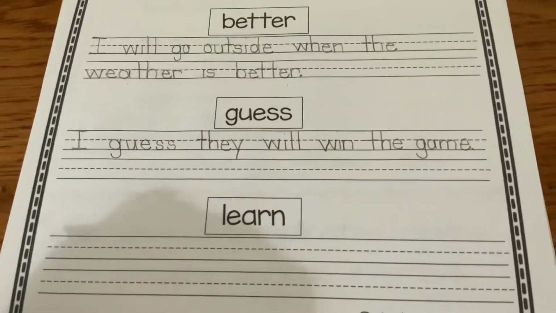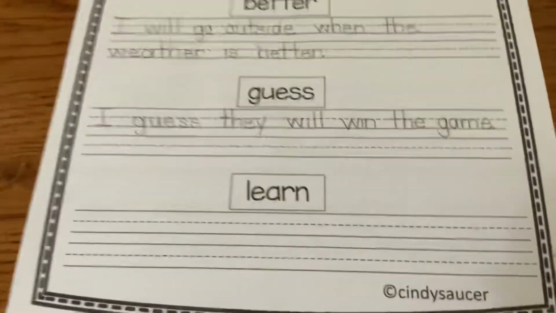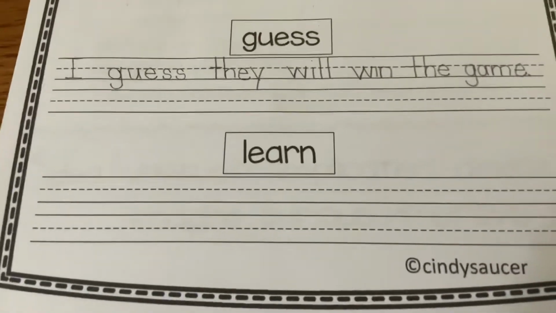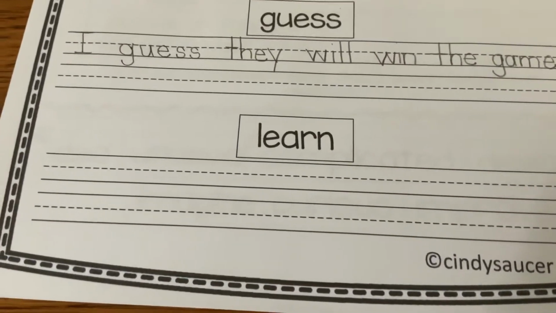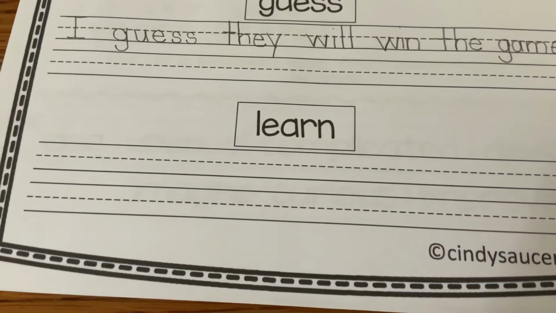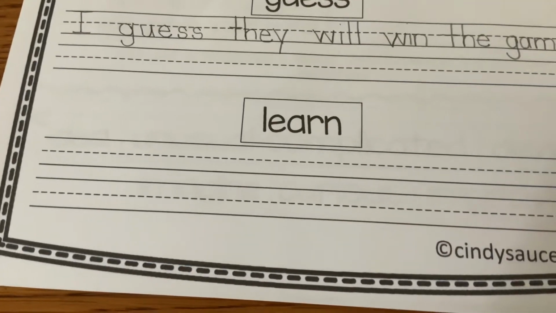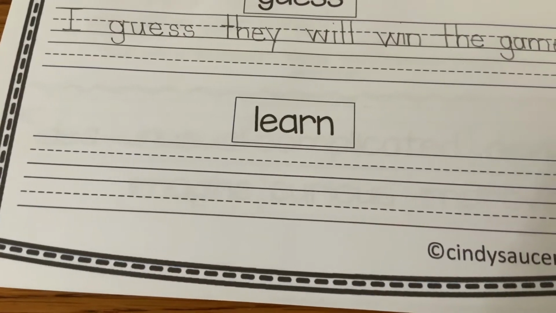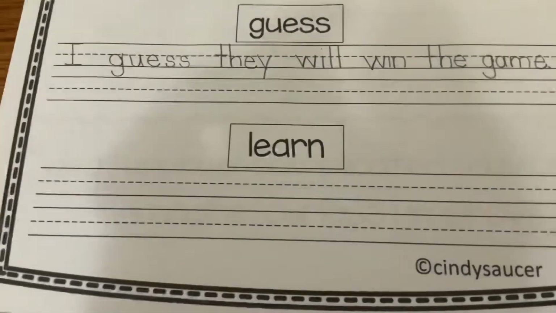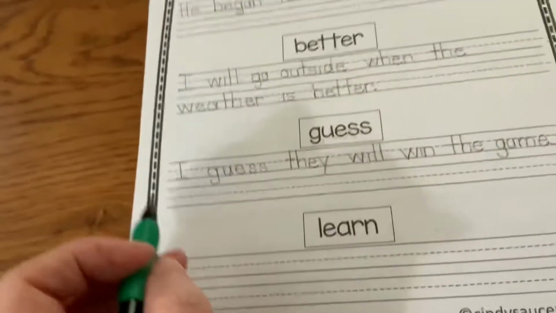Learn. Okay, what can we learn? I learn how to make a cake. Think of all the things you can think of that you can learn. I can learn how to play ball. I can learn to ride my bike. I can learn my math facts. I can learn to cook. I can learn to sew. I can learn to play ball. So we used I several times.